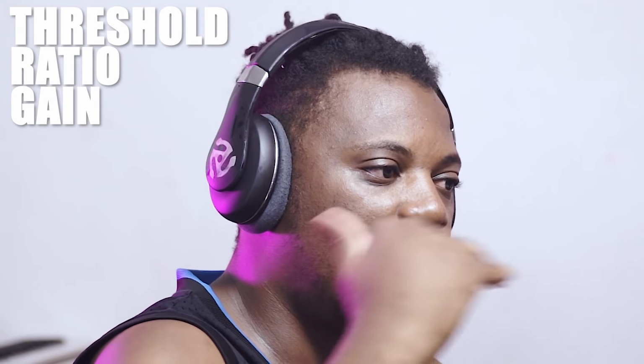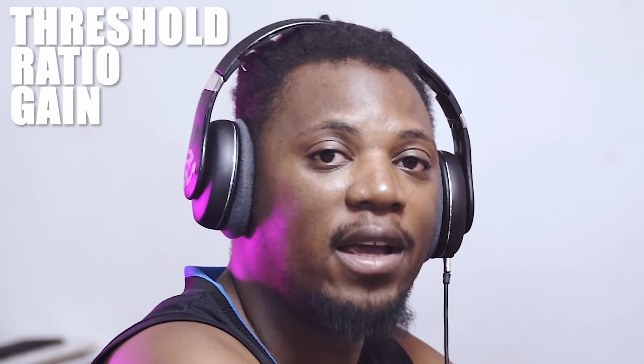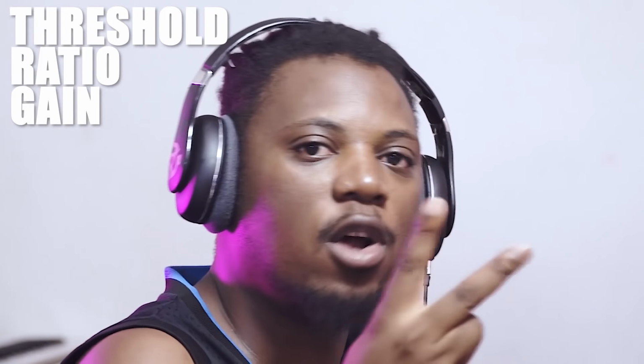So I hope you find this very helpful, and you understand that no matter which compressor you have, it will work wonders for you as long as you know how to use your threshold, your ratio, and give back gain from that gain reduction that you would have applied. There's other compressors like the CLA2A. It just has a gain switch and a peak reduction knob, just two knobs on it. You don't need the rest. It's just a simple compressor.